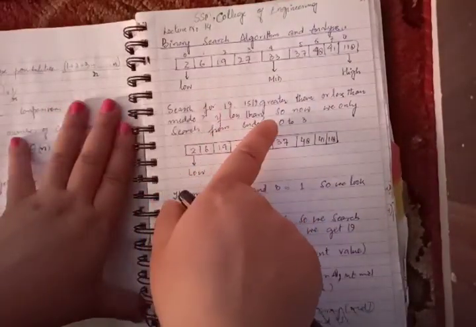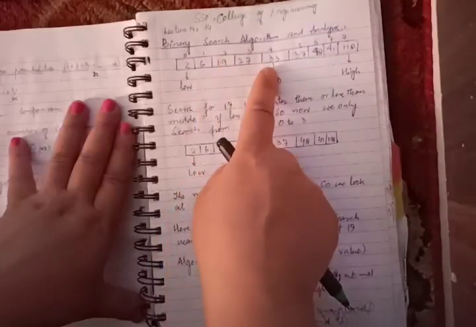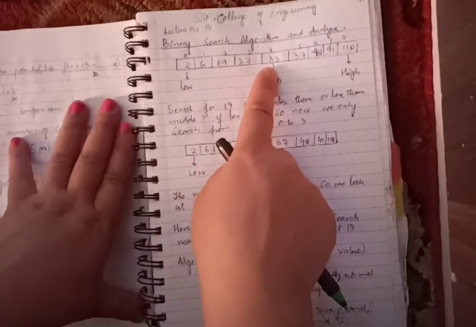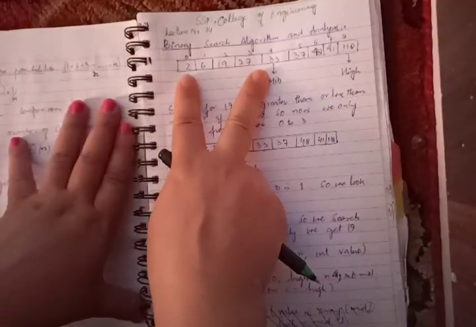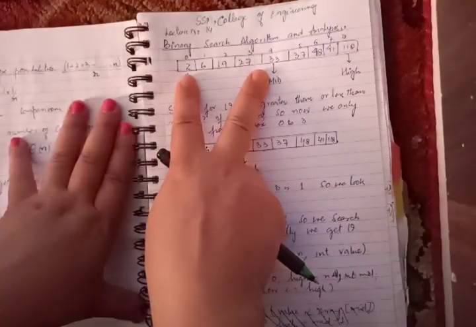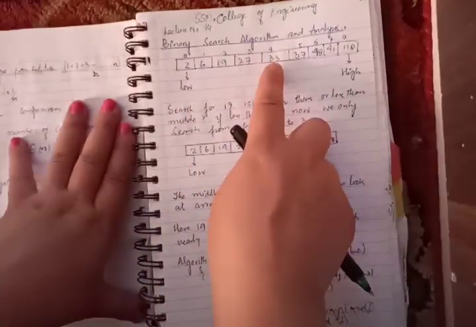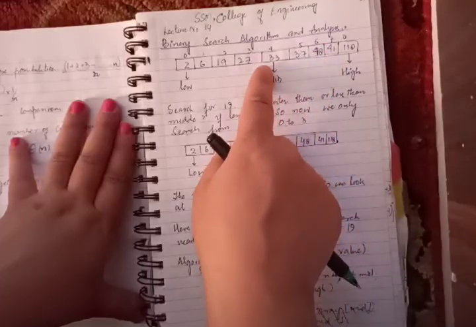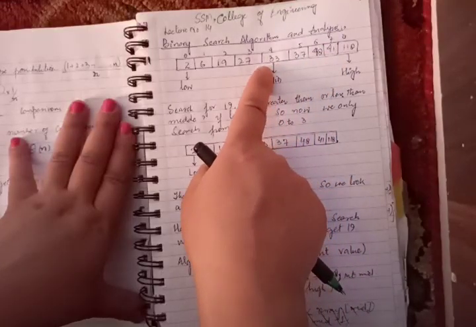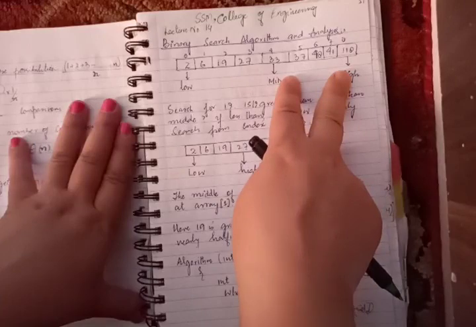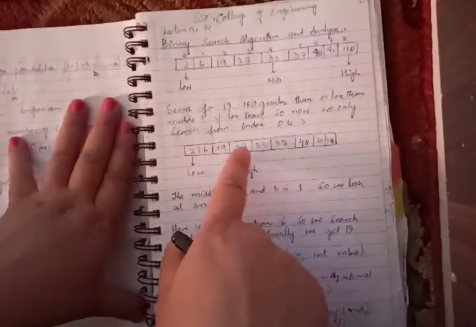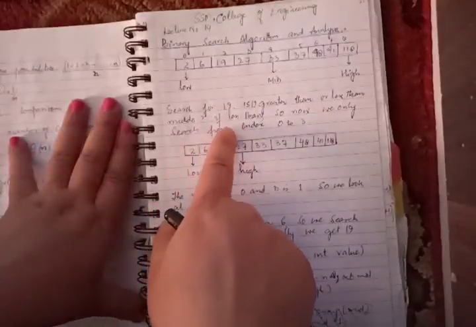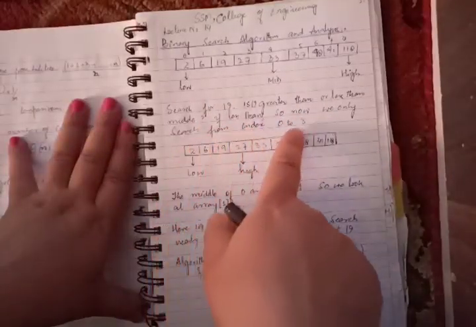So we have to check whether this 19 is greater than this middle element. If it is less than the middle element, then we only have to search the element in the left part of the array. And if there had been some other element greater than the middle element, then we would have to search in this part of the list. Now in our case it is 19, so it is less than, so now we only have to search from index 0 to 3.